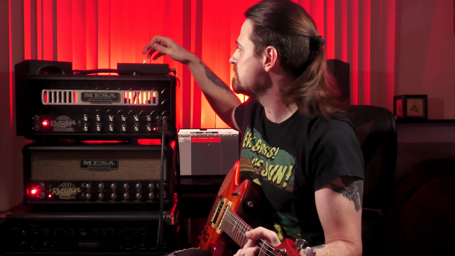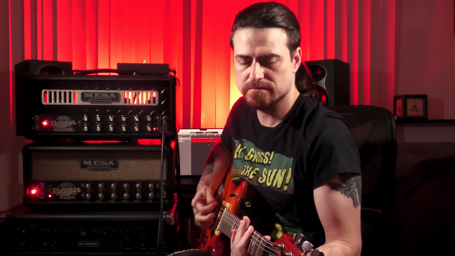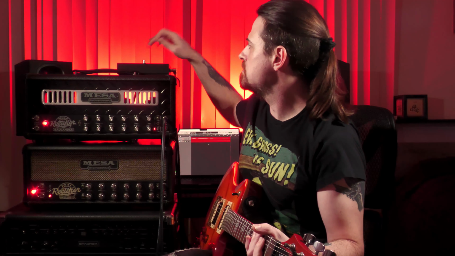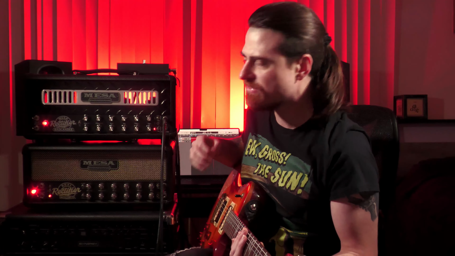Now let's go back and compare that to the crush mode in the Badlander. So now we're starting to get into similar territory between these two amps. Still, I think the main difference between these two guys is in the low end.